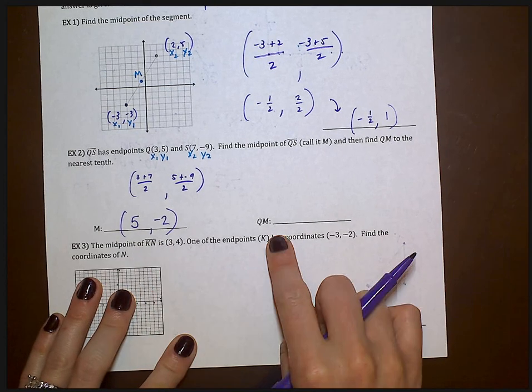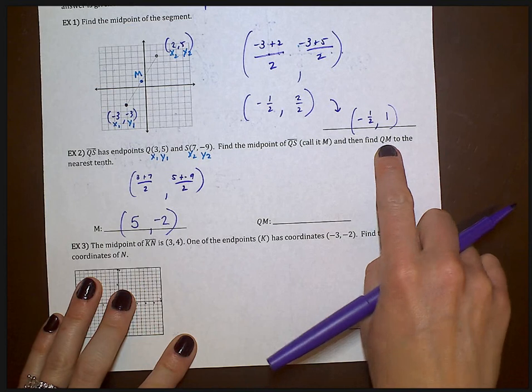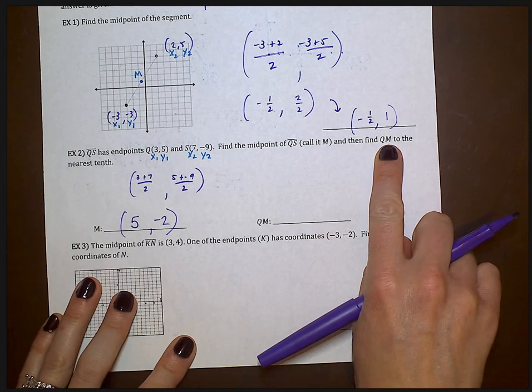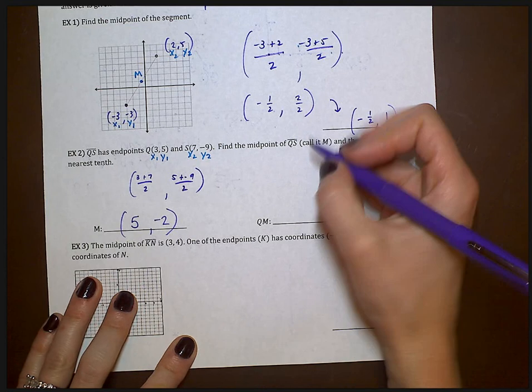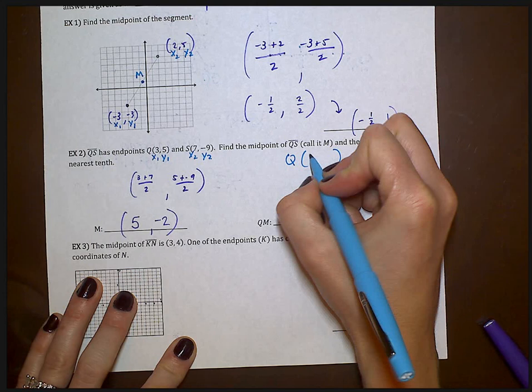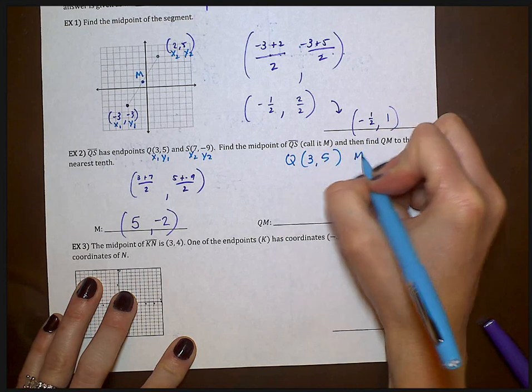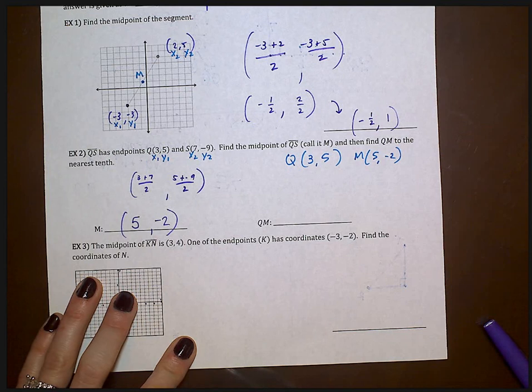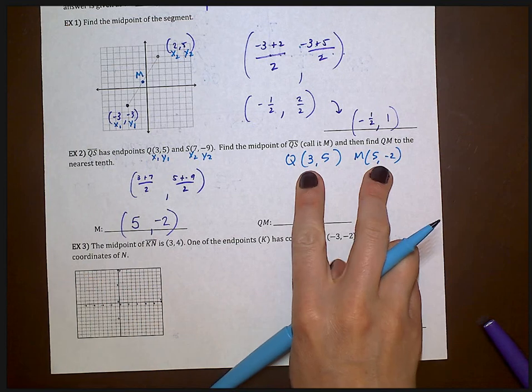Now they're asking me to find QM, and they just list it like that. That shows me that I'm finding the length of a segment. Let me go ahead and list out the points I'm talking about. Q is 3, 5. M is what I just found here, 5, -2. Okay, I need to find QM, the length of this.